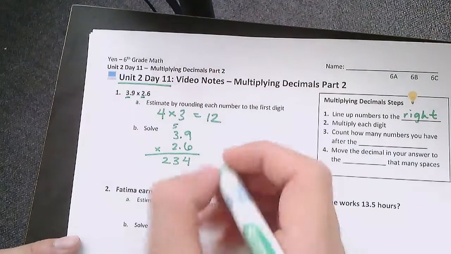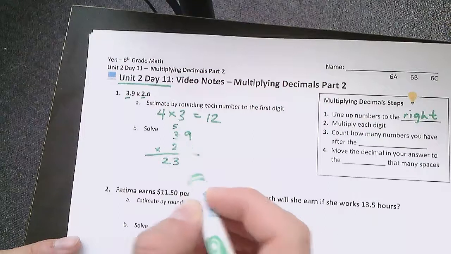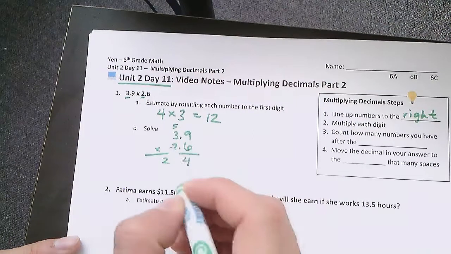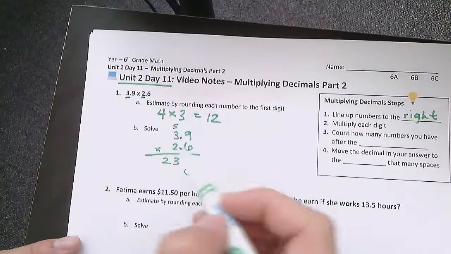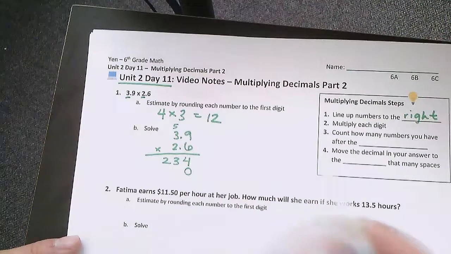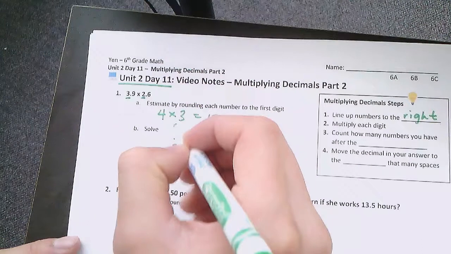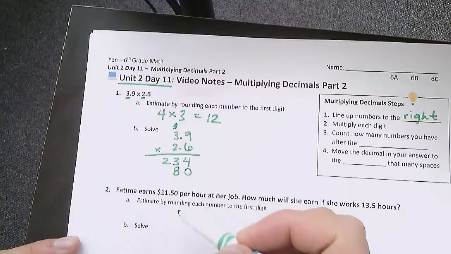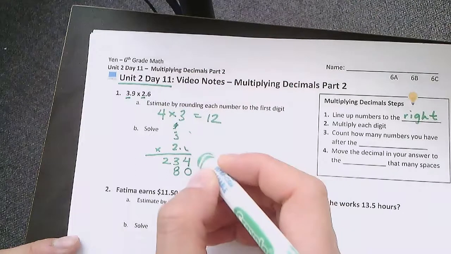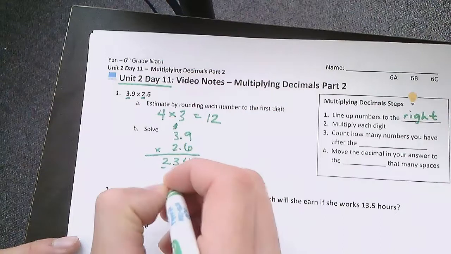And then we're going to multiply the 2 times each of these numbers here, and since we're changing the place value, we're going to add a 0. 2 times 9 is 18, so we put an 8 here and carry the 1 over. And then 2 times 3 is 6 plus the 1 that we carried over, which would give us 7.